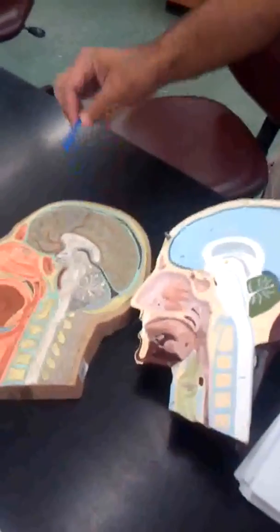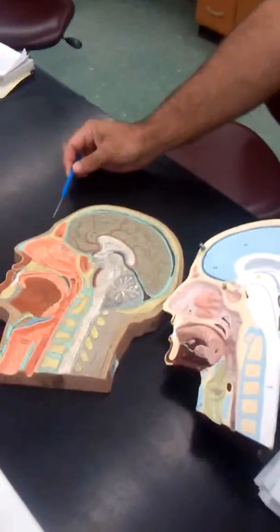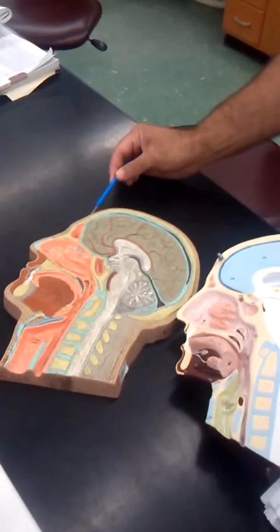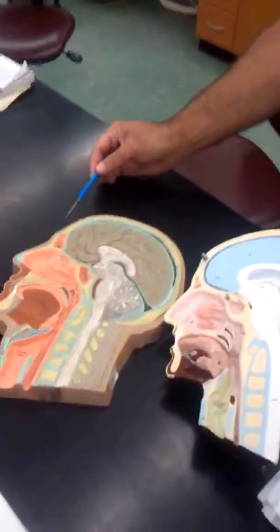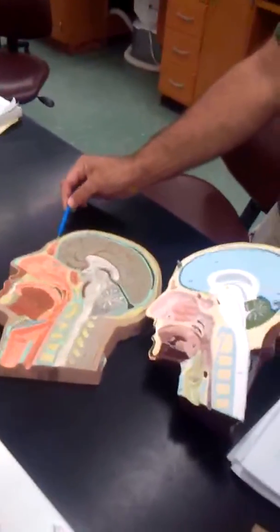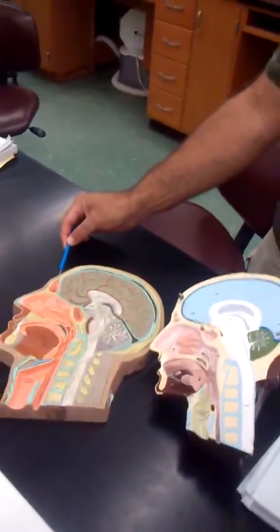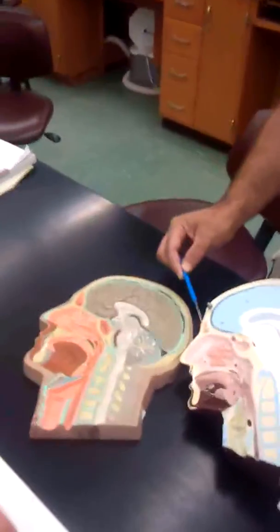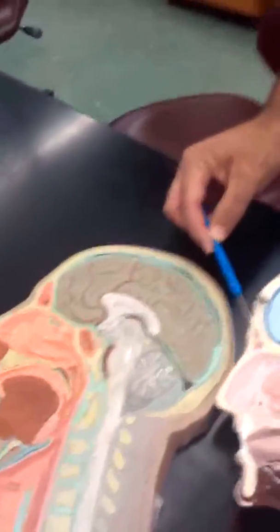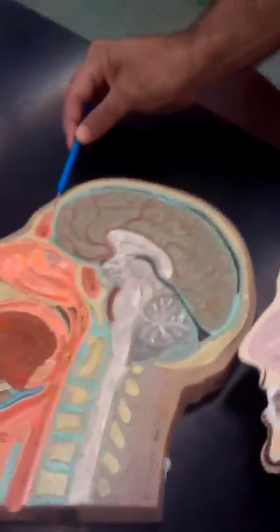Two models here. So the first thing we'll do is talk about some of the sinuses that you need to know, and you need to know two sinuses. The one located just above the nasal cavity here on this model. I'm going to transition over to here on this side. This is called your frontal sinus. So it's here and here.